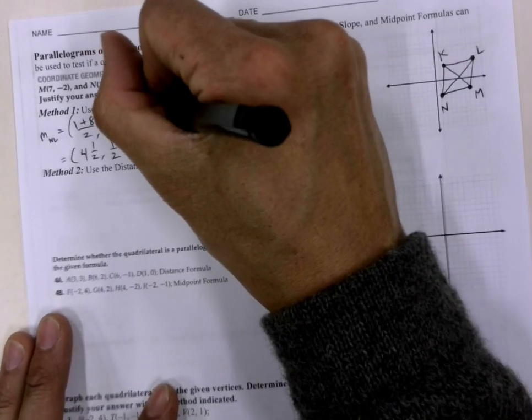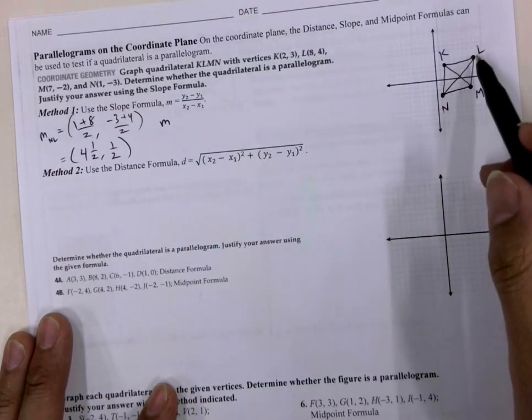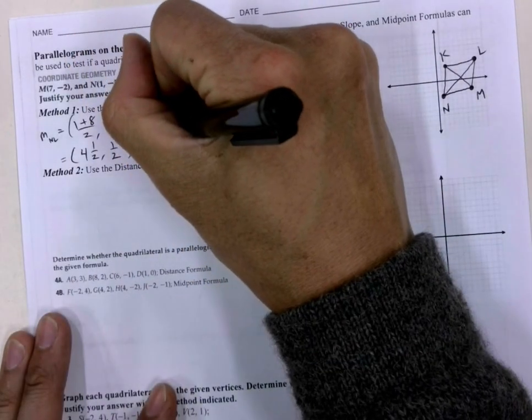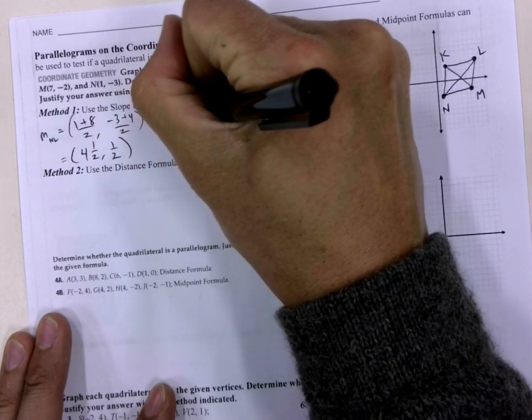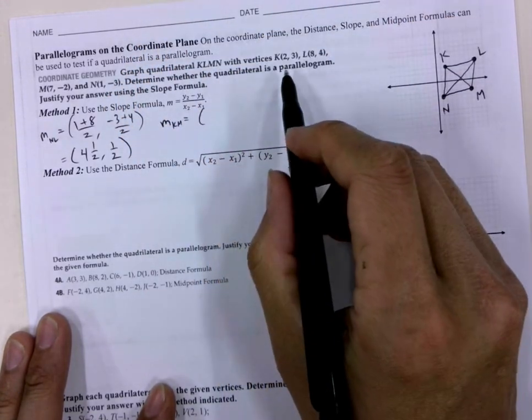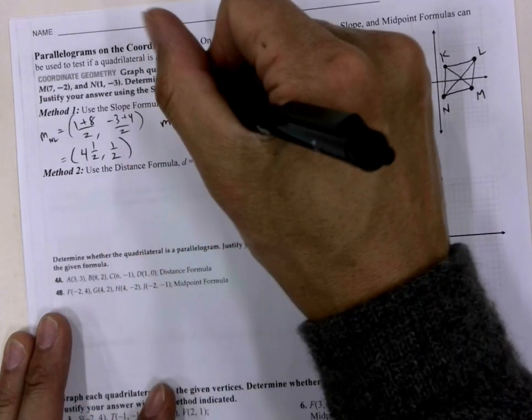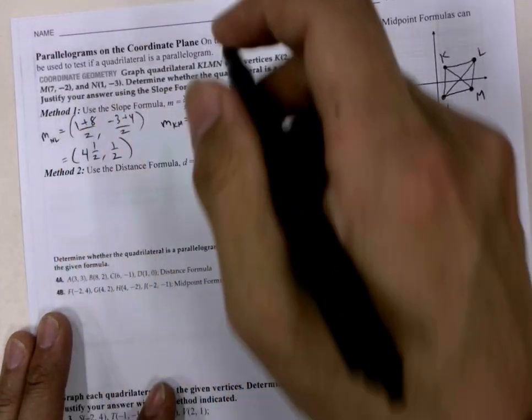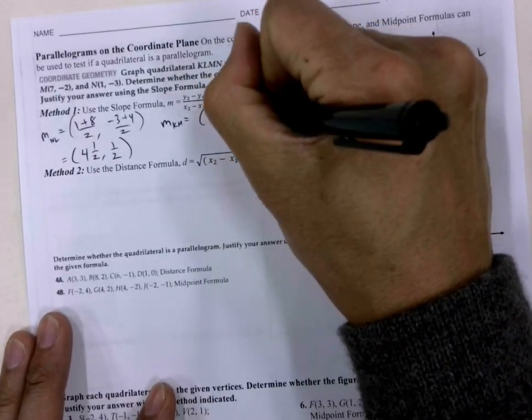Okay, so then we're going to find the midpoint between K and M. So that's going to equal 2 plus 7 over 2, and then 3 plus negative 2, so 3 minus 2 over 2.